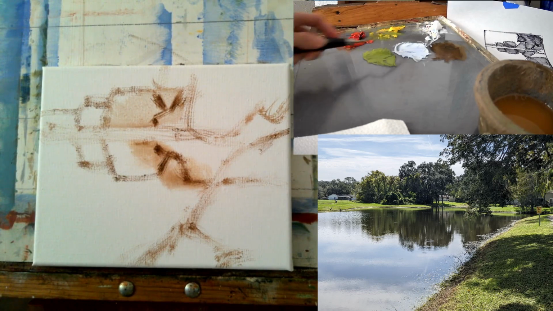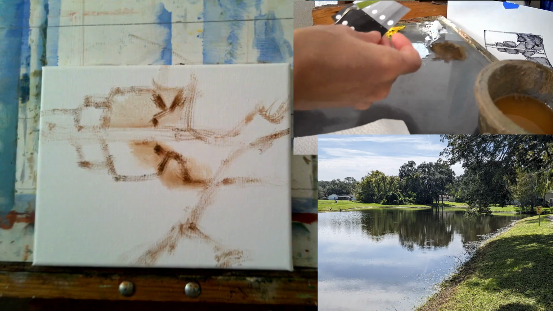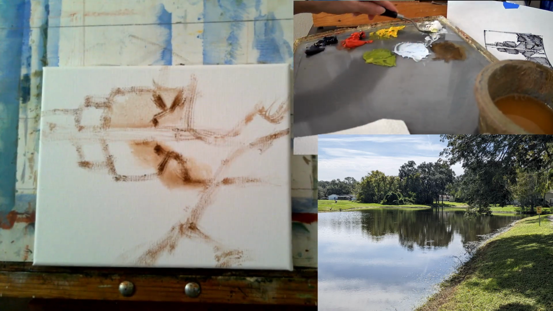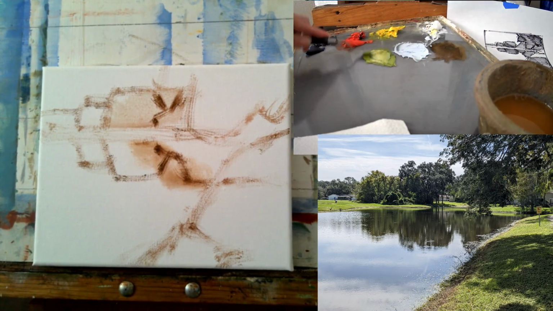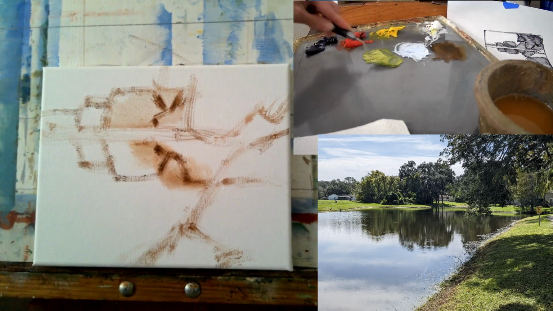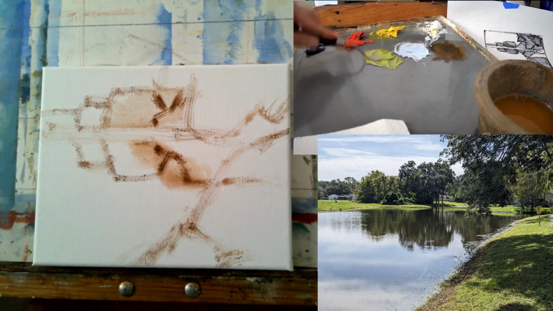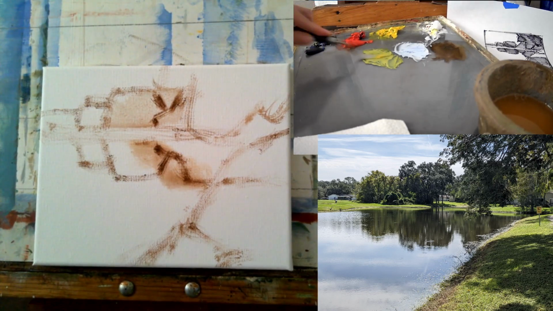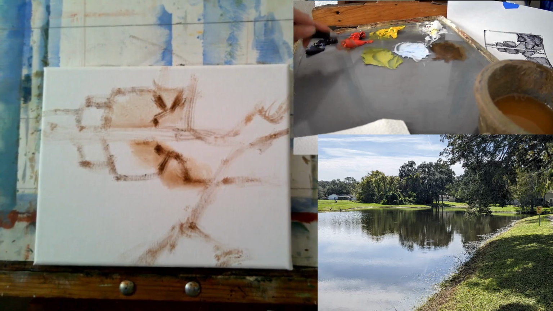Right? See how it's a lot darker than that? I don't want it to be too dark. So add a bit of white. Yeah, that's starting to look better. I think it could even use more yellow. My eye says, more yellow, please.